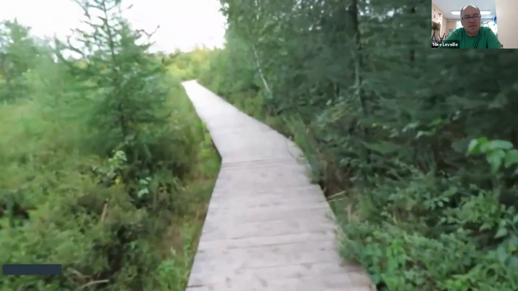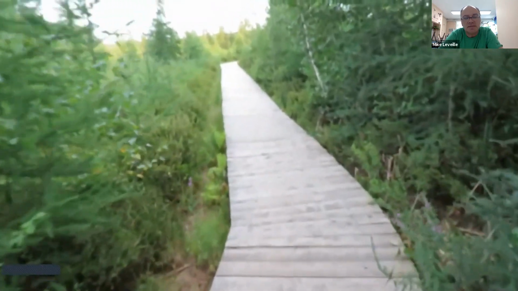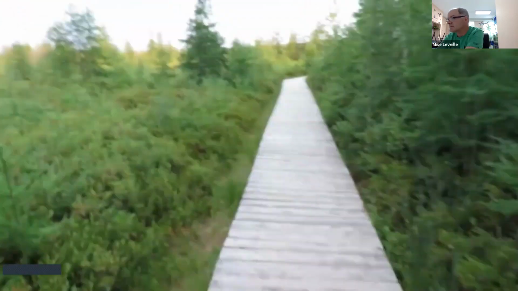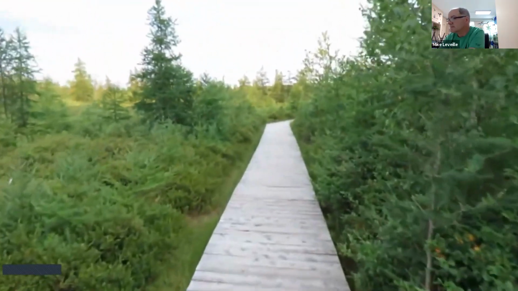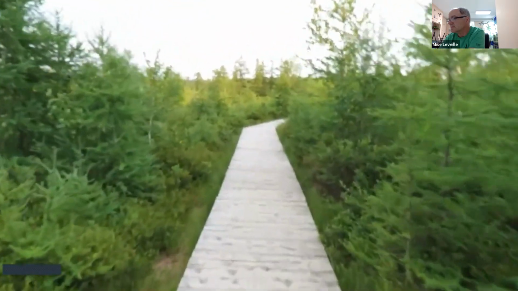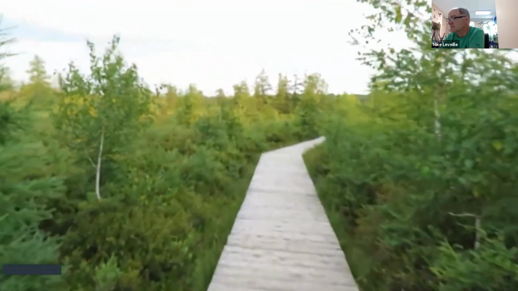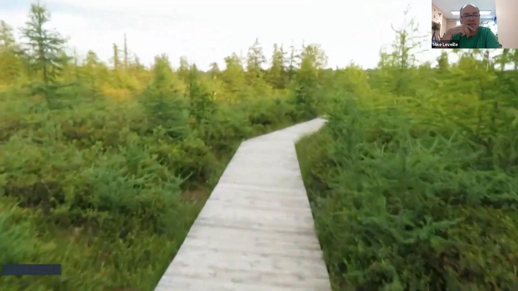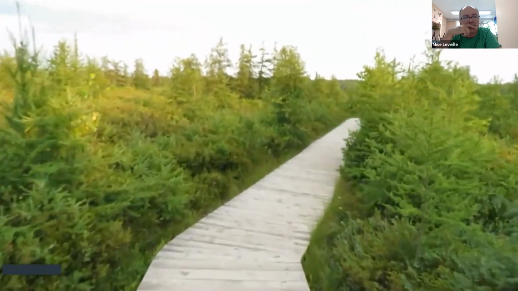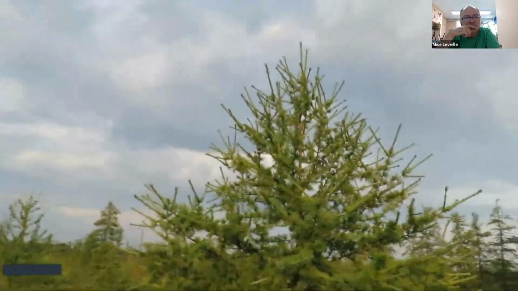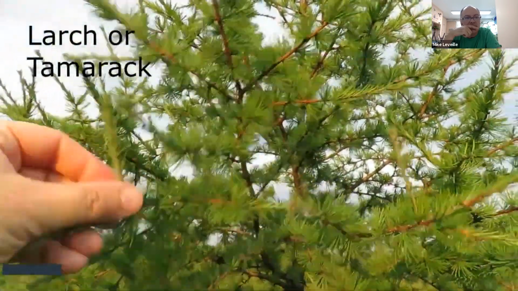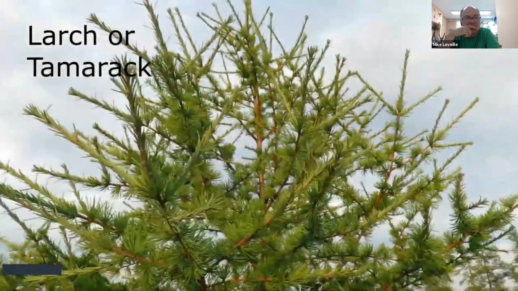This boardwalk takes visitors out into the heart of the bog itself. This is where you can really see the northern plants. The acidic bog conditions are similar to environments further north. The high water allows wetland plants to keep growing and for peat to accumulate over the past several thousand years. This tree is called a larch, and it loses its needles in the winter, also known as tamarack.